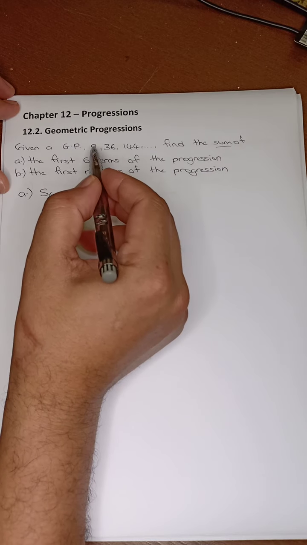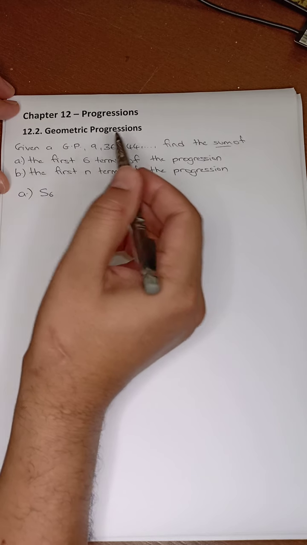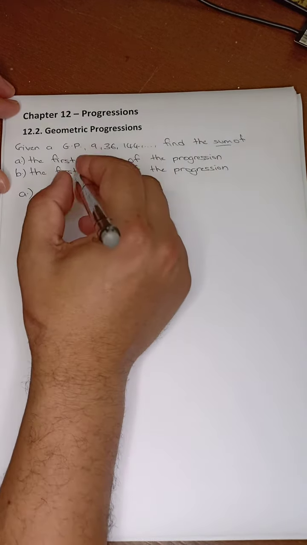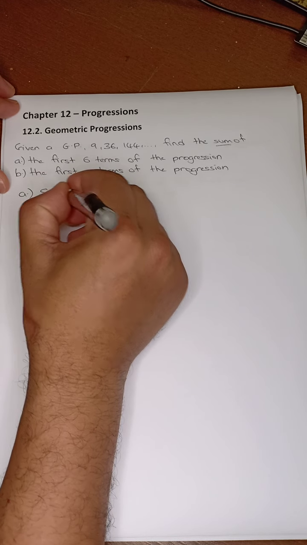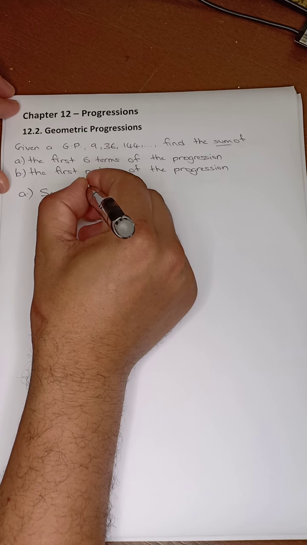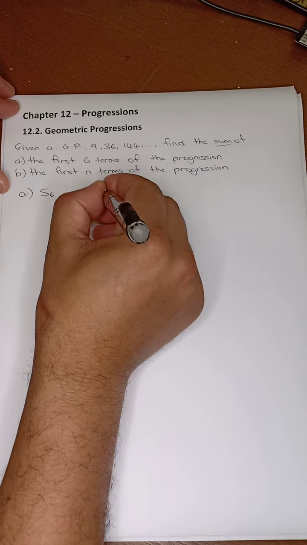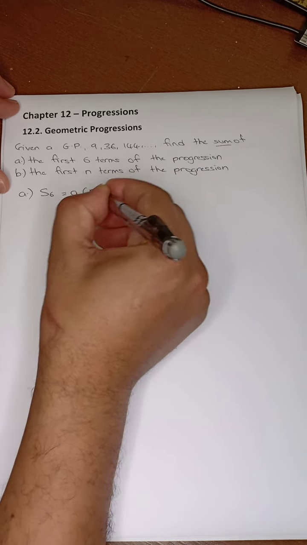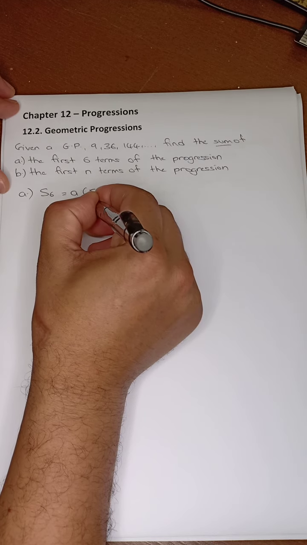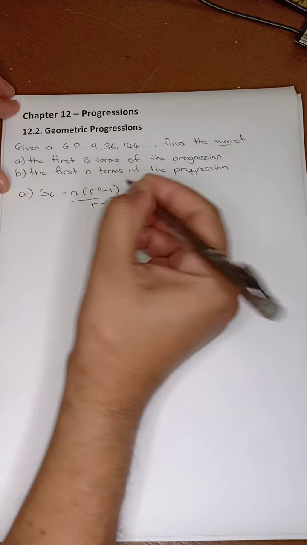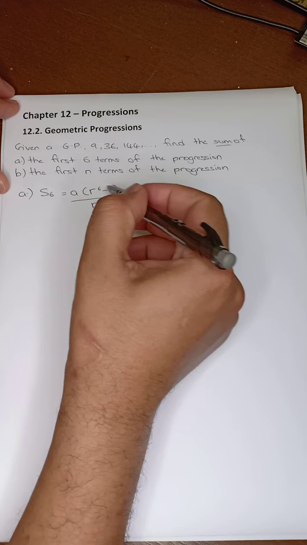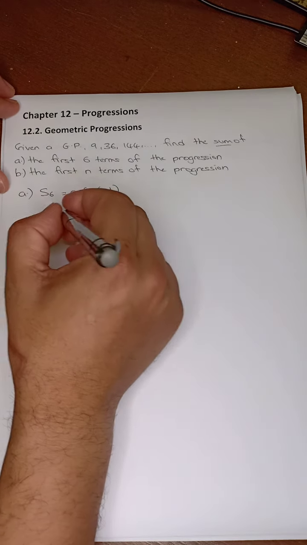You divide T2 by T1, 36 over 9, it's 4. It's more than 1. So we'll use the formula a, open bracket, r to the power of n minus 1, close bracket, over r minus 1. This is the formula for when your r is more than 1.